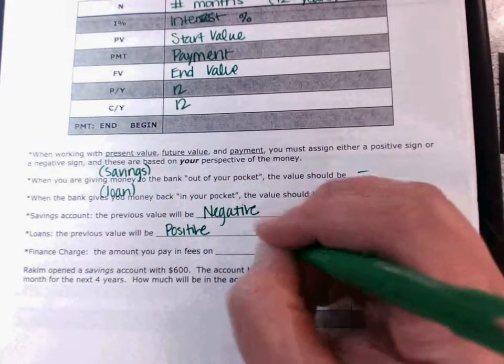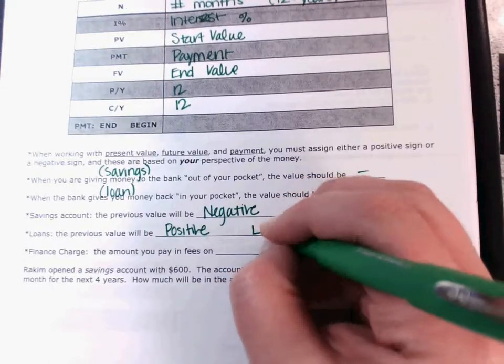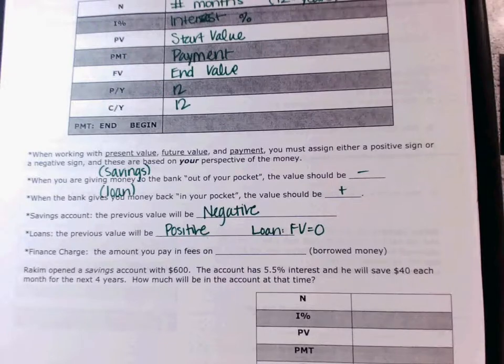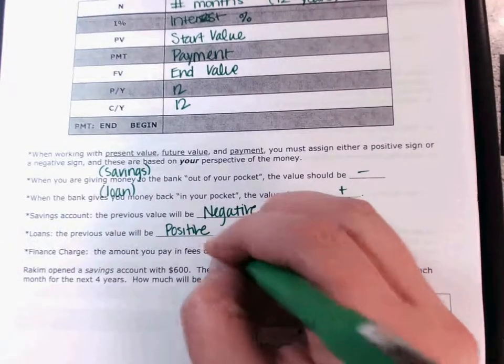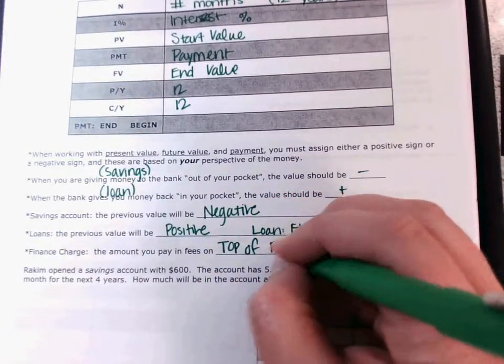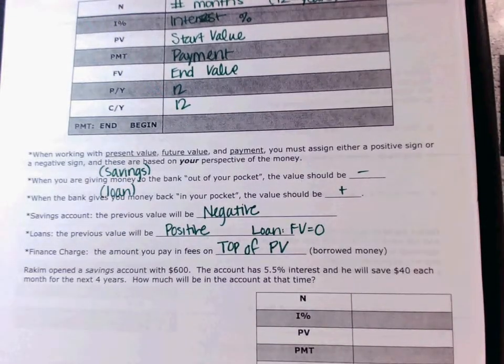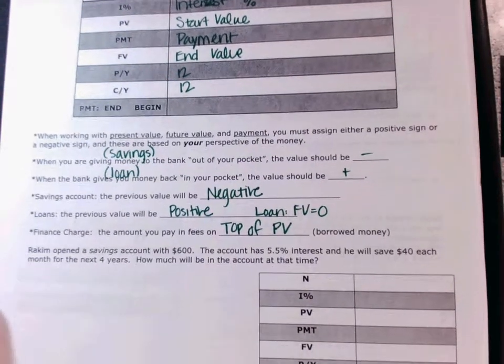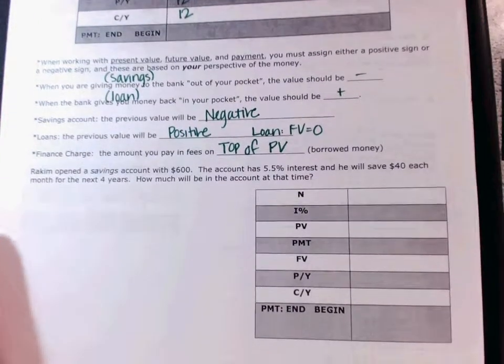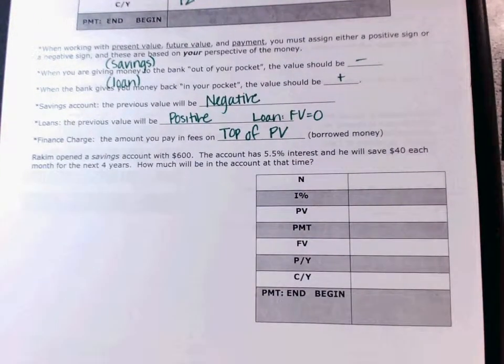Also remember that for a loan, I'm going to add this in here too, your future value needs to be 0. Then remember that the finance charge is the amount that you pay in fees on top of your PV. So they're going to make you pay an extra amount, and typically that's what your finance charge is.